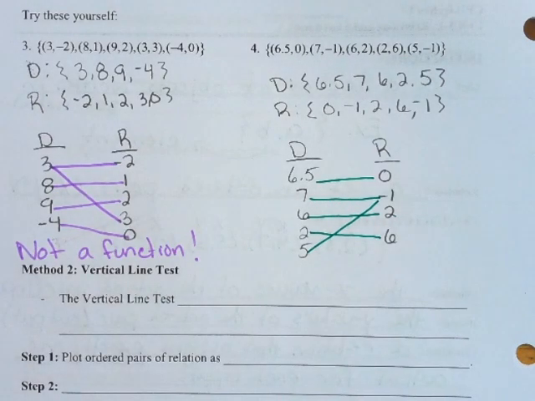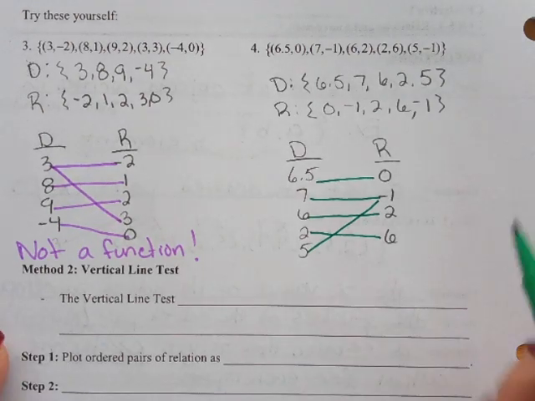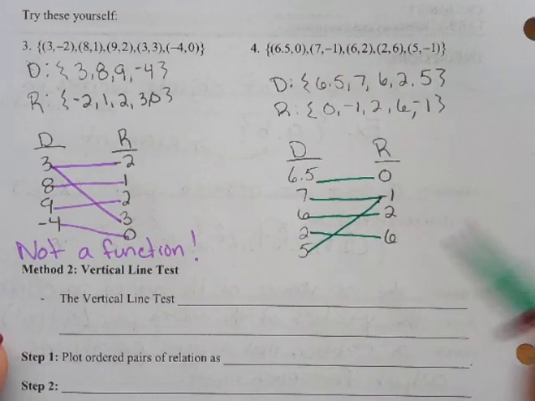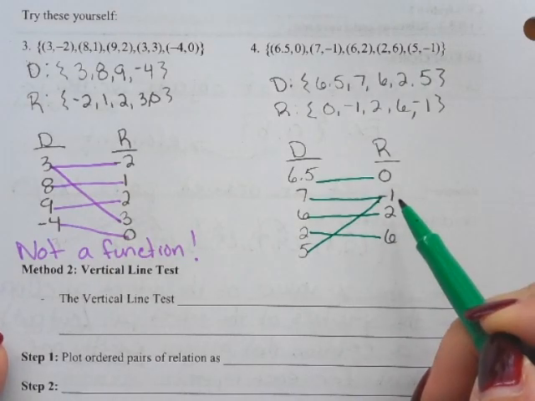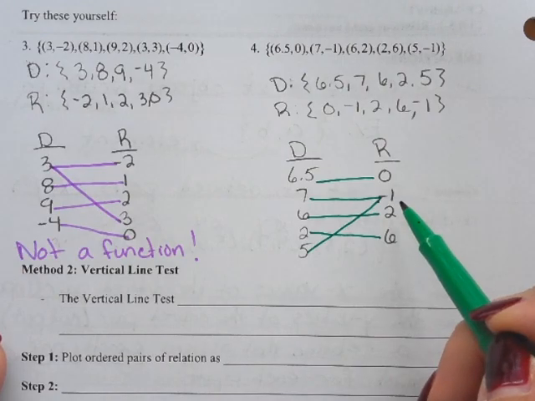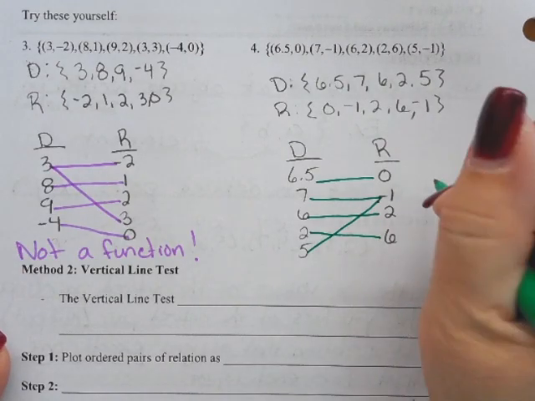So is this a function? Yes. How many of you say no? Okay, but I'm glad you did. Don't get confused. Just because it's going to a y value more than once, it is still a function.